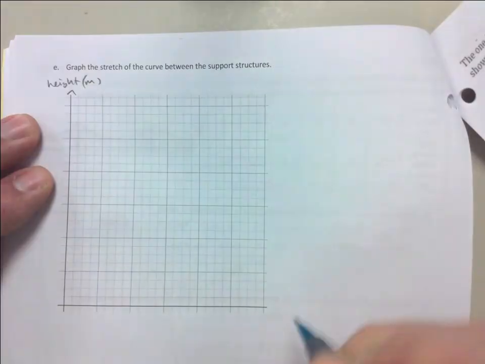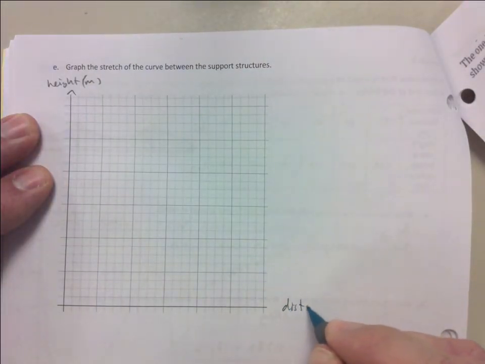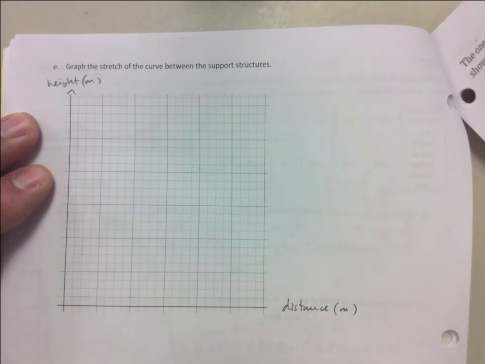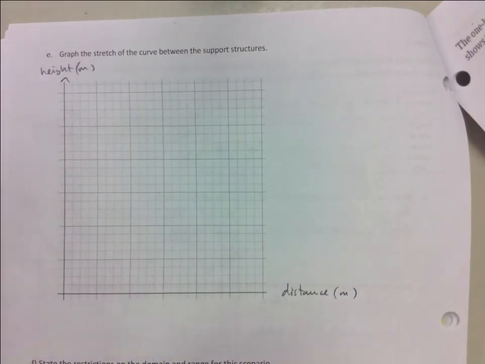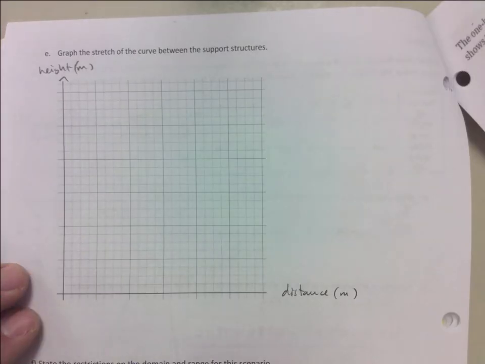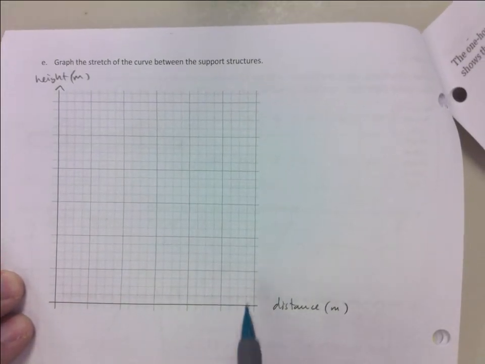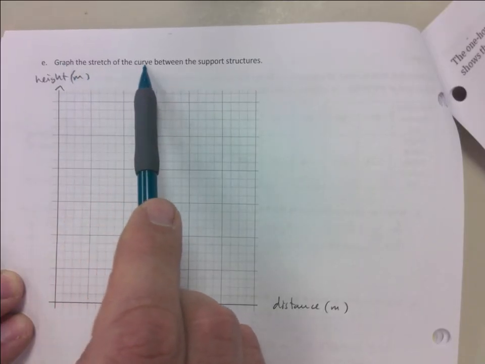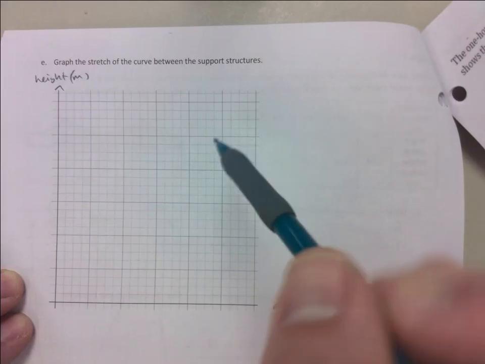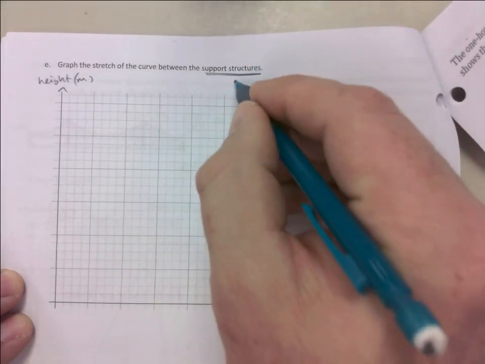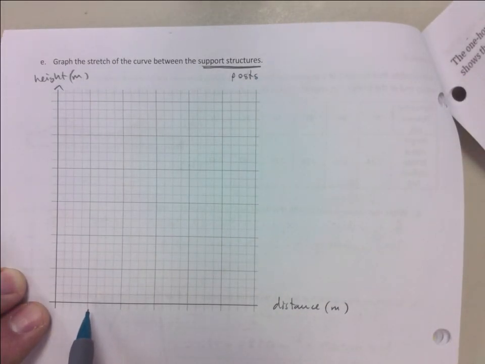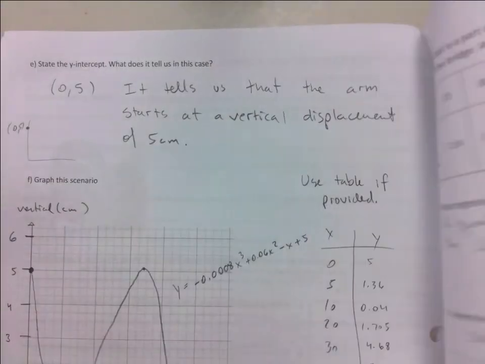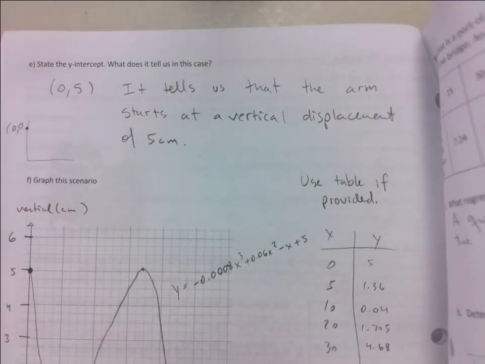Height in meters. This would be distance in meters. All of that is given to me by the question. I just figured out the two posts, right? It says graph the stretch of the curve between the support structures. This is the posts. So I know that the first one is at a distance of about 6, and the other one is at a distance of 102.